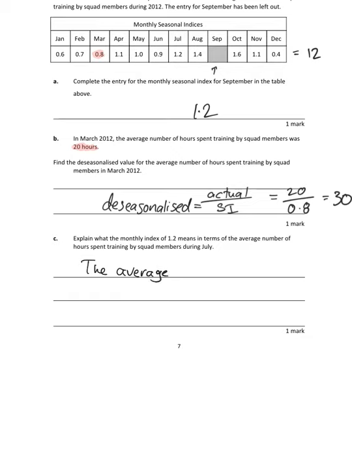It says explain, so make sure you write a sentence rather than just 20% above.